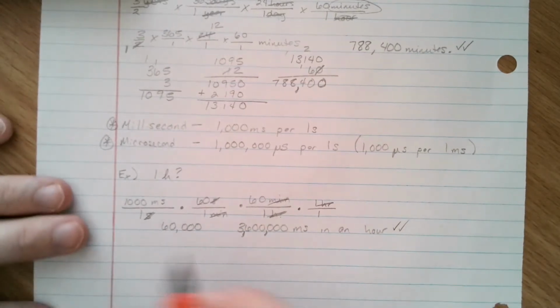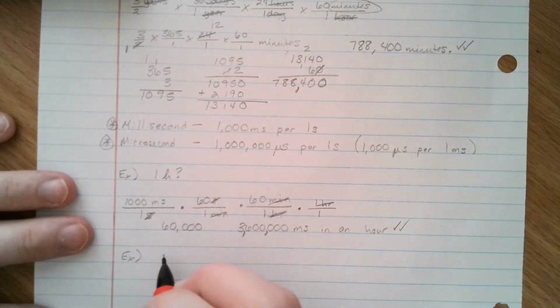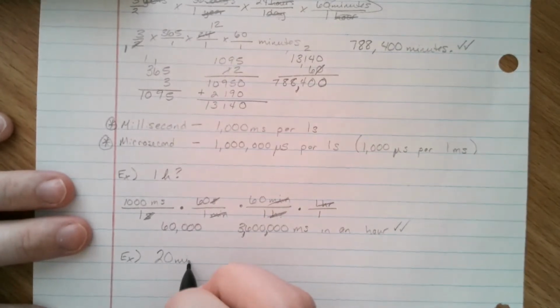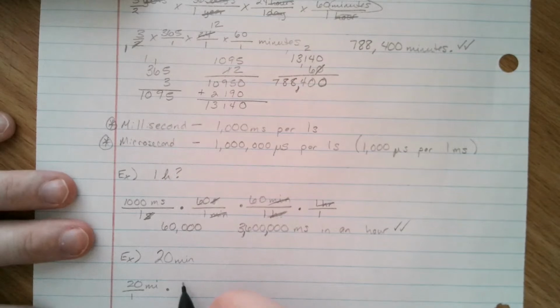And then another example is how many microseconds are in 20 minutes. So we have 20 minutes times 60 seconds per 1 minute.